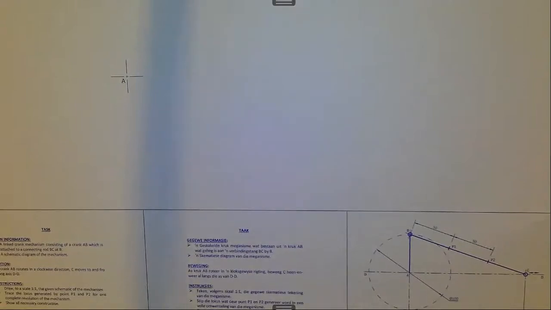As crank AB rotates in a clockwise direction, C moves to and from along the axis DD. So we have got D, D, C would reciprocate, that's another term, moving to and from in a straight line. If it is oscillating, it's moving to and from, but in a circular manner, okay? So here C is reciprocating along DD.